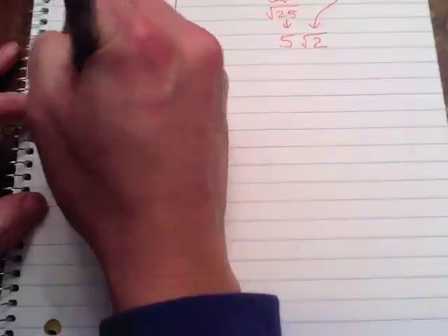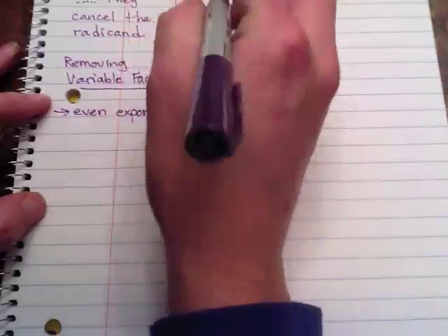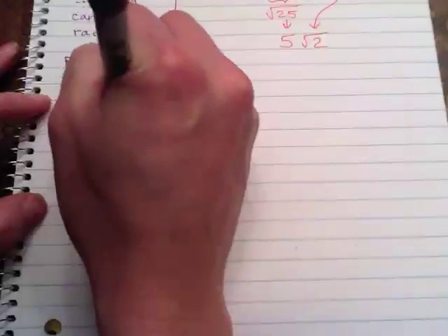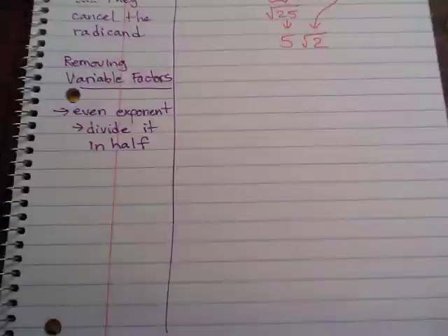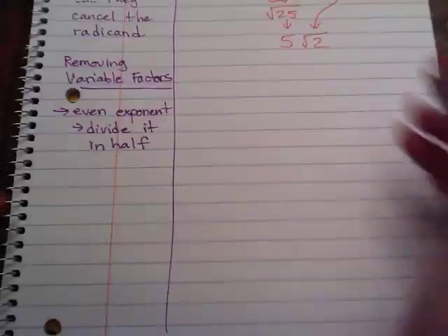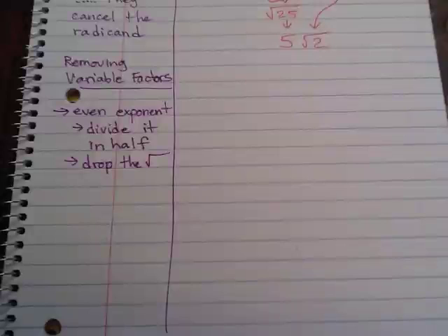Every time you have an even exponent, you just divide it in half. And that's your square root. So you'll just drop your square root, your radicand after that.